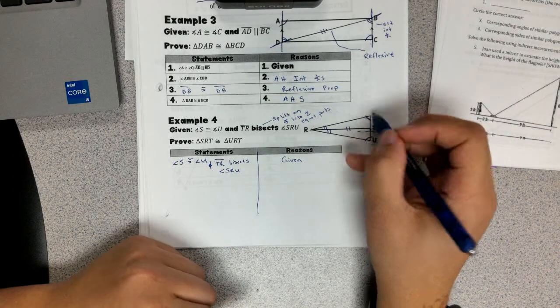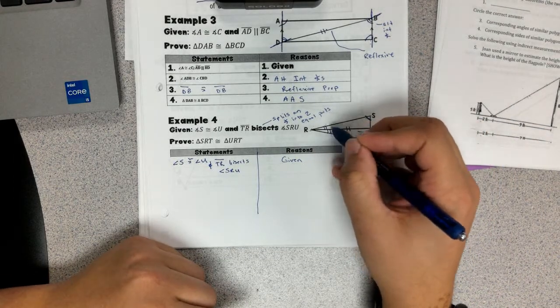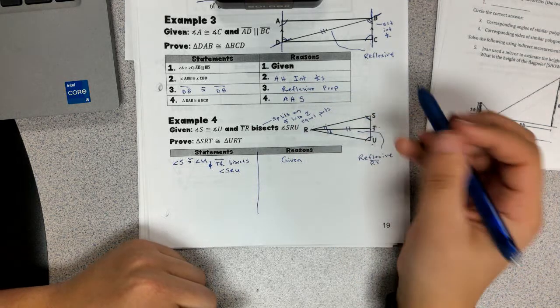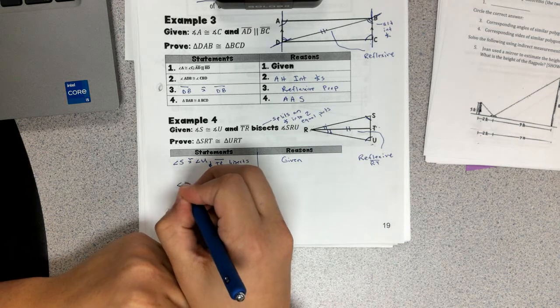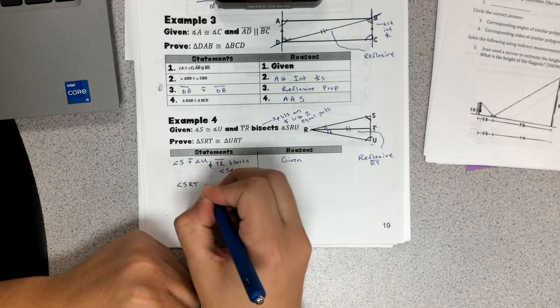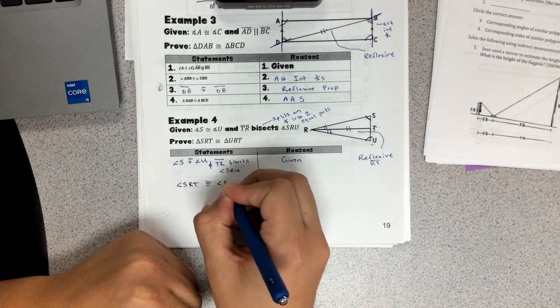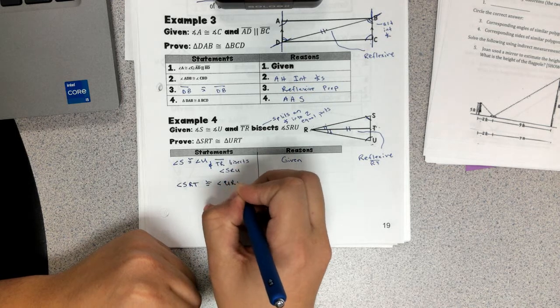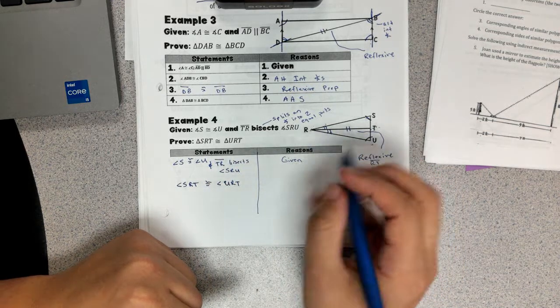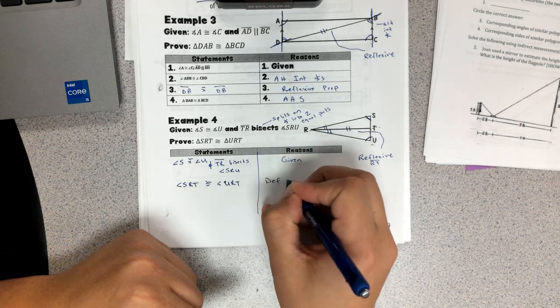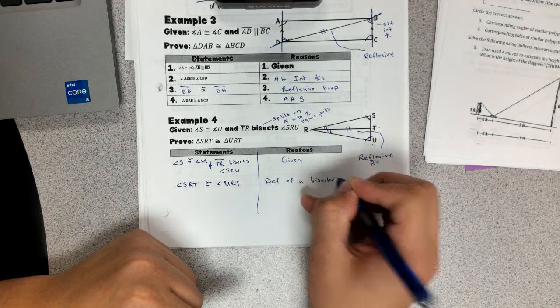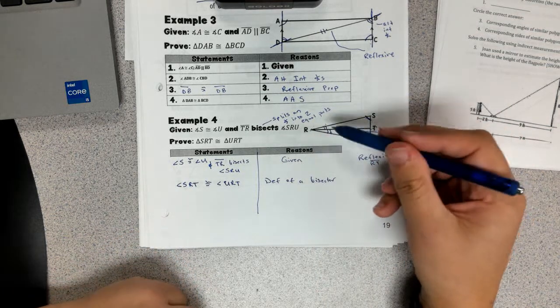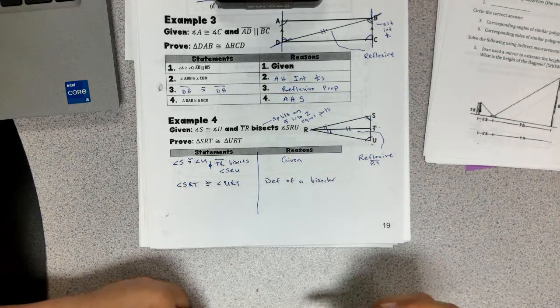Now next up we need to say that these two angles are congruent because we determined they're congruent by the fact that there is a bisector. So we can say that angle SRT is congruent to angle URT. And why? Because that is the definition of a bisector. A bisector splits one angle into two equal parts. So now I have two congruent angles.